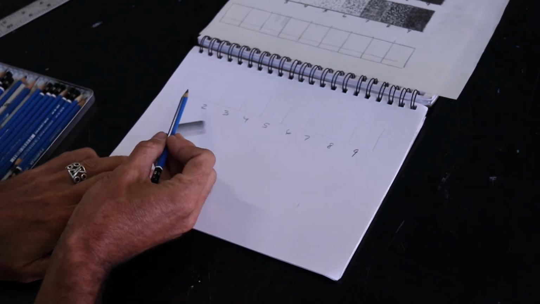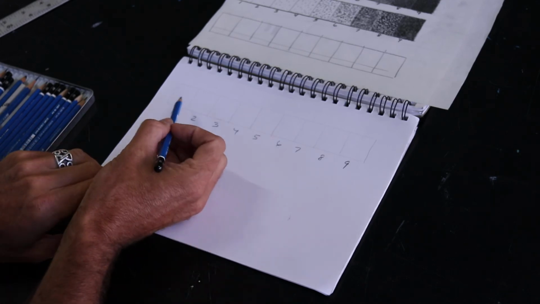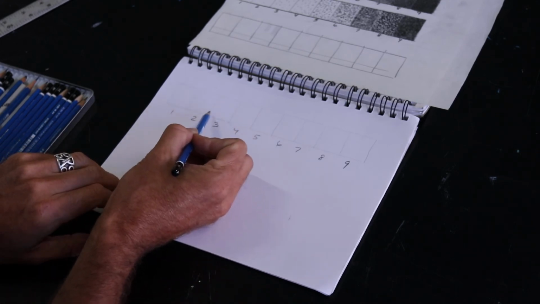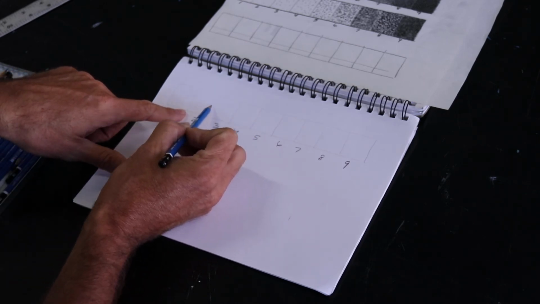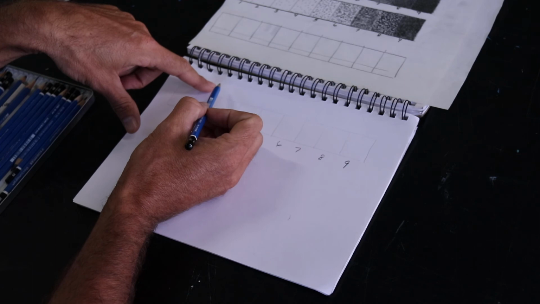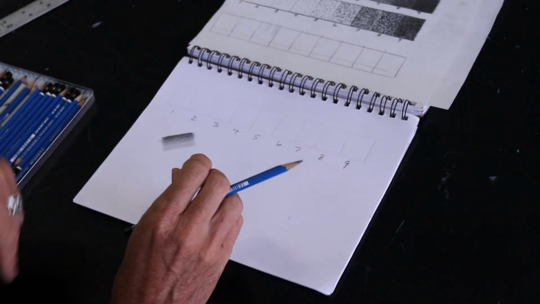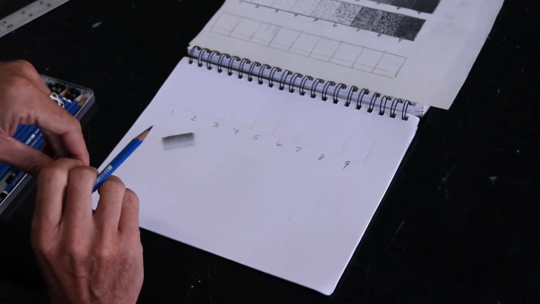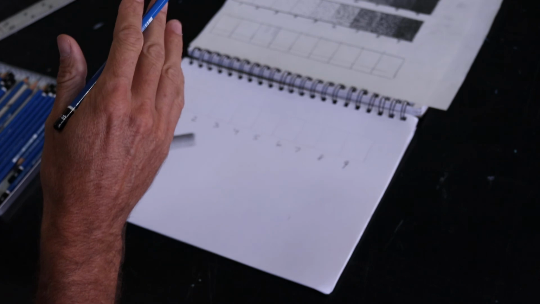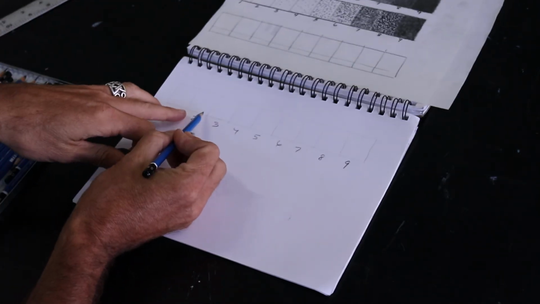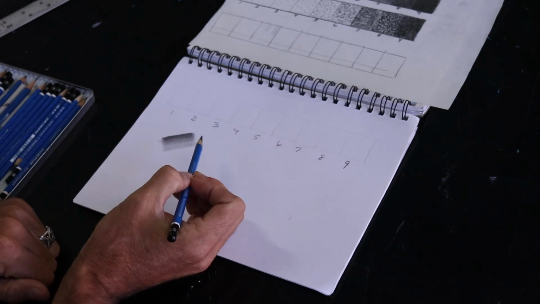So as you are working on your value scales, there's a couple of things that I want you to keep in mind. I want you to fill in the entire box, and I want you to try and take your shading right to the edge. I don't want you to go over the line and then take your eraser and erase. Yes, that does work for a value scale, but when you're actually shading a real drawing, a lot of times you can't do that. You have to learn how to be able to take your shading right up to a specific edge. So try to fill in the entire box.